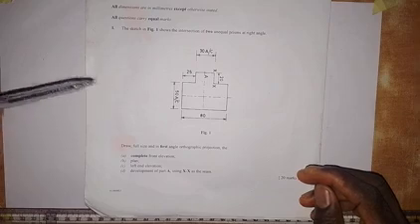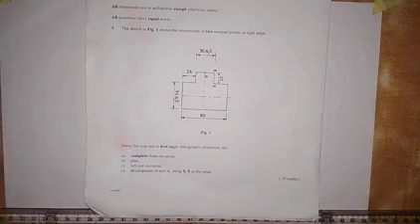Okay, so let's go and answer the question. We are going to combine question A and B together, and then we have a video for question C and D. So let's see how it goes.